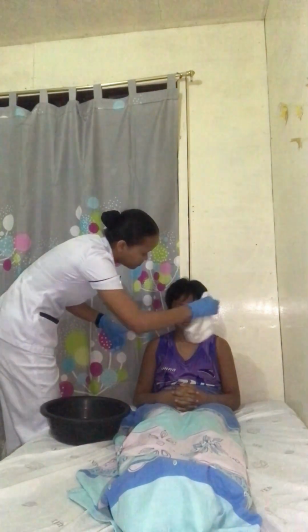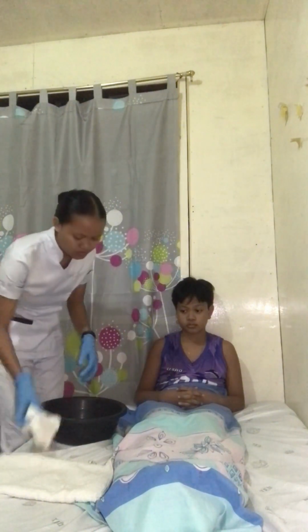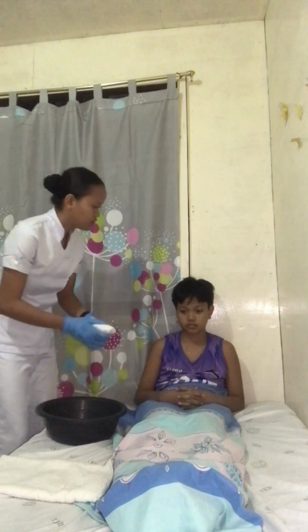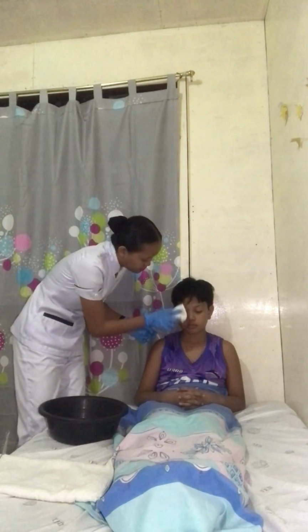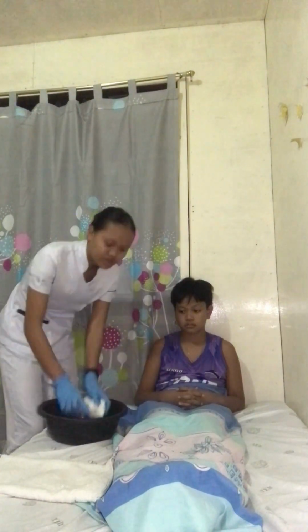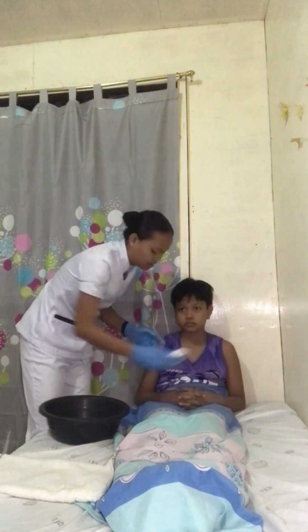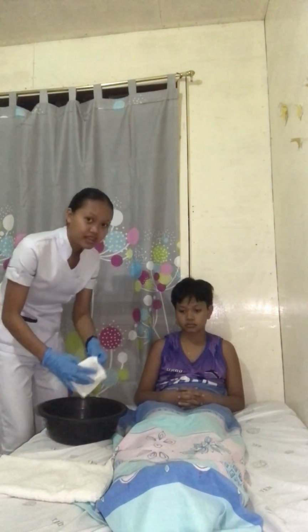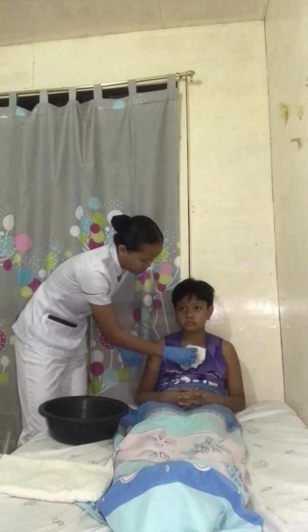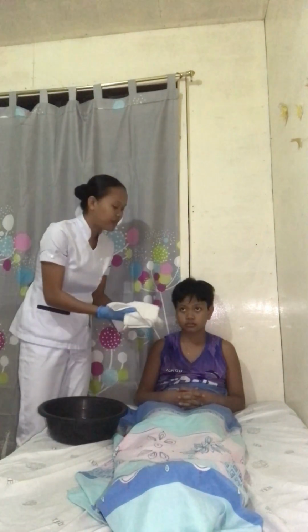And the other side. Okay. Next procedure is we're going to wash the client's face, ears, and neck and rinse, pat, and dry. So first is the face. Next is ears. Ears. And then neck. And I'm going to pat the towel to dry the face, ears, and neck.